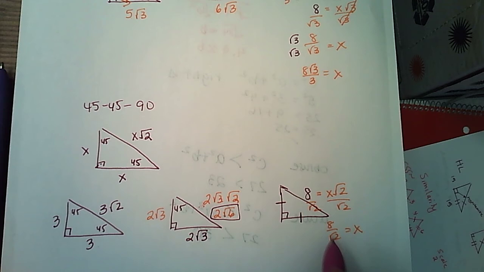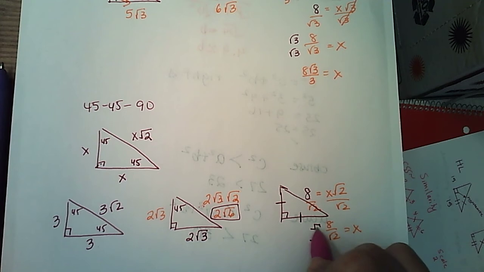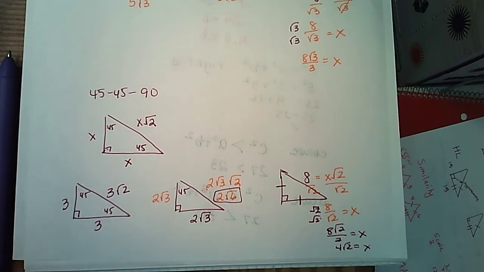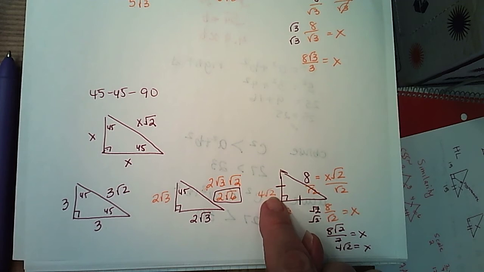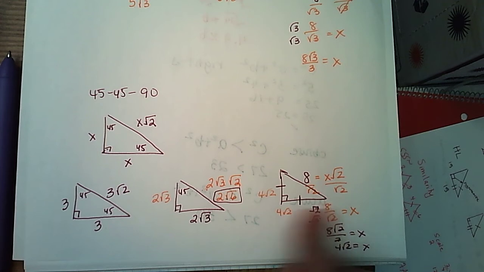Now, because I'm a really good math student, I can either A, play with the numbers, or B, multiply by the square root of 2. So 8 square roots of 2 over 2 equals x. 8 divided by 2 is 4 square roots of 2. So that means that this side is 4 square roots of 2, and this side is 4 square roots of 2. Which if I came back here and checked it, it'd be 4 square roots of 2 times the square root of 2, which would be 4 times 2, which is 8. That's the hardest it gets. So if that's the one that trips you up, then use this right here and find the equivalent decimal. That's the hardest one you got.